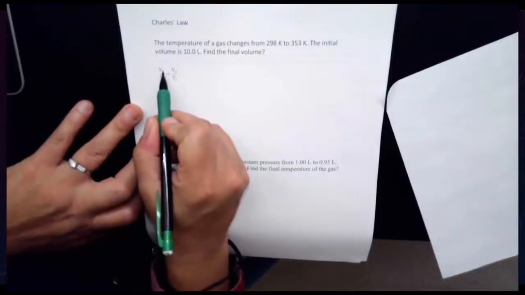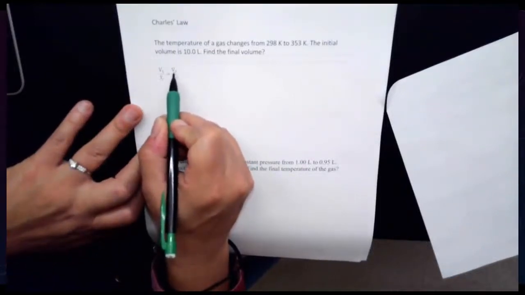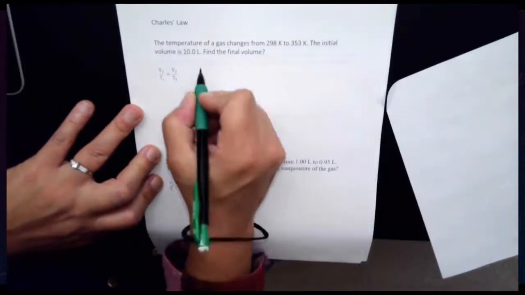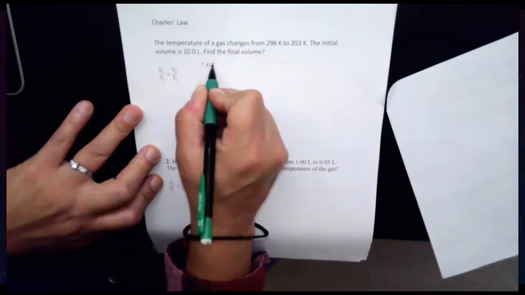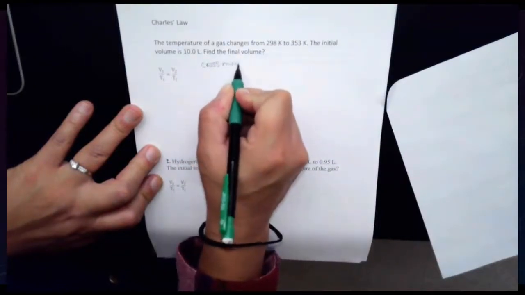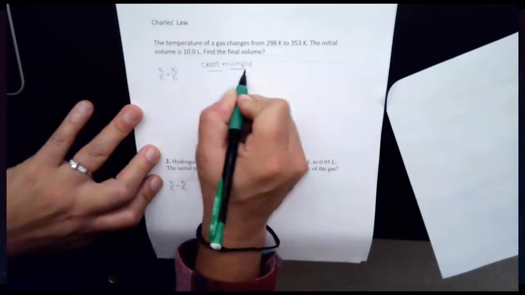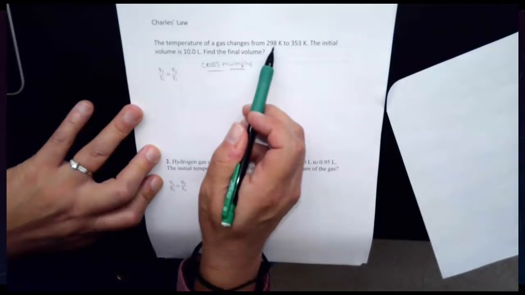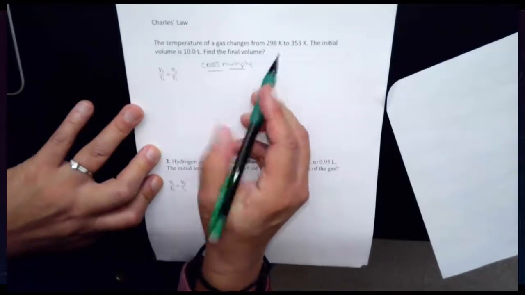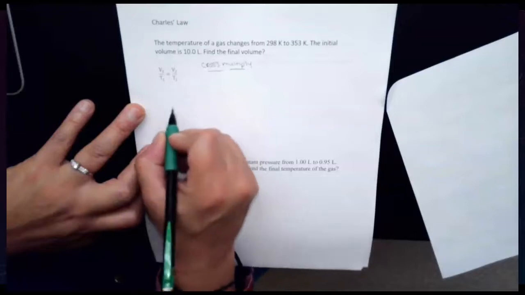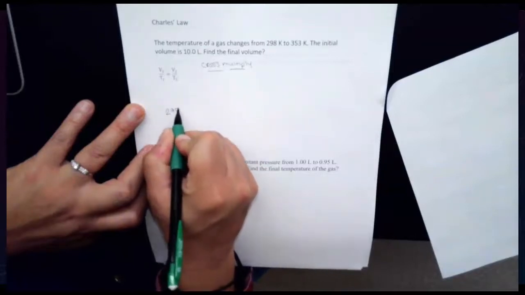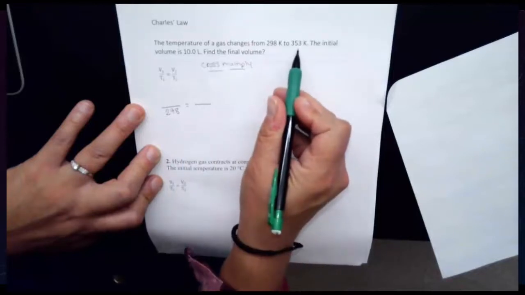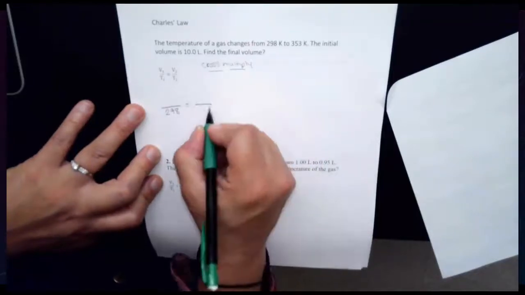So volume 1 over temperature 1 is going to equal volume 2 over temperature 2. Now, for these, you're going to cross multiply at some point in order to solve the equation. Okay, this is the easiest way to do it. All right. So the temperature of a gas chamber changes from 298, so that was our original temperature, right? 298 Kelvin, to 353 Kelvin. So that's our second temperature.